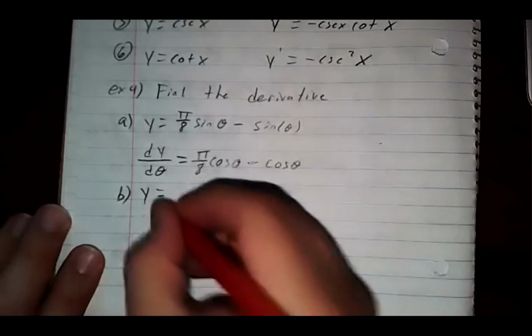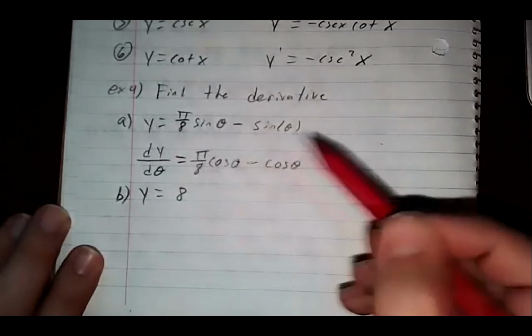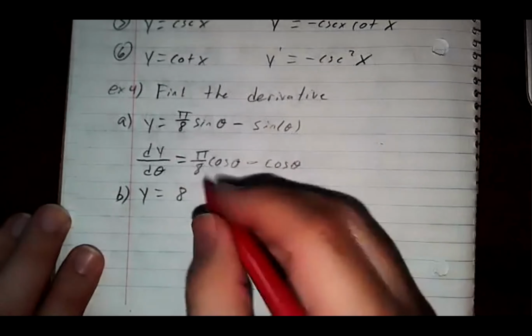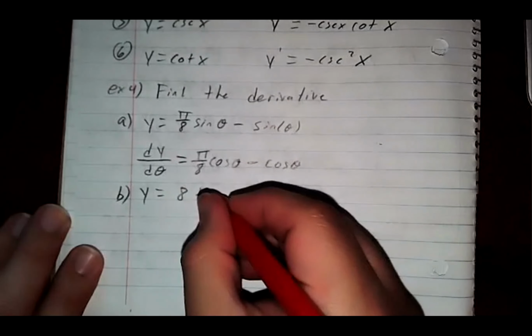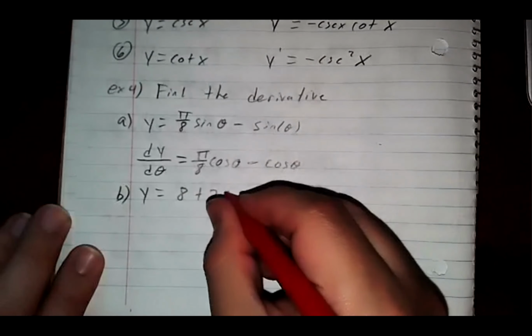Now, I'm going to change from this notation back and forth until you get used to it, because you need to know both. As much as I want to be lazy and write y and y prime all the time, it's not good for you.